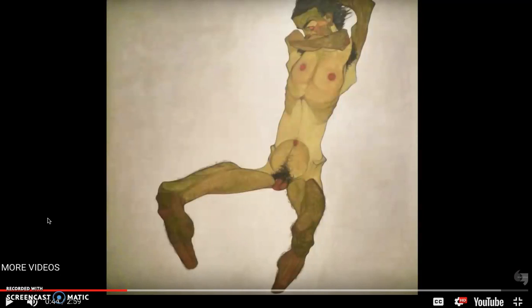They say, look at this kind of debased body, right? There's something almost grotesque about it. But they say that the reds, right, of the eyeball, the nipples, the genitals, the belly button, potentially are almost like ways into the interior life of the subject.